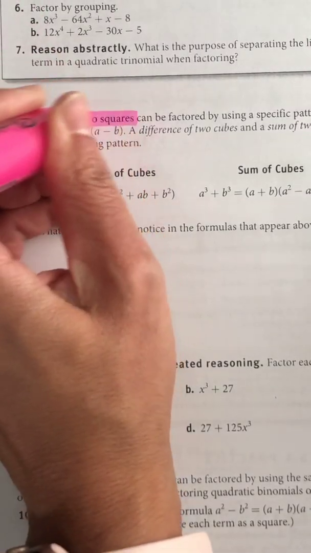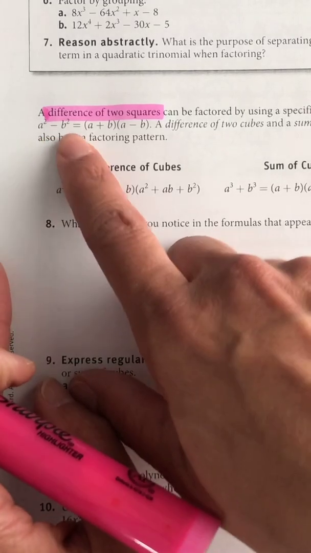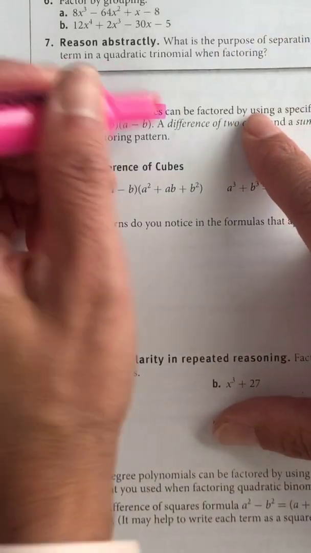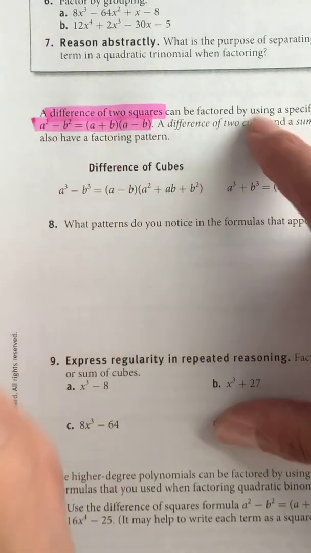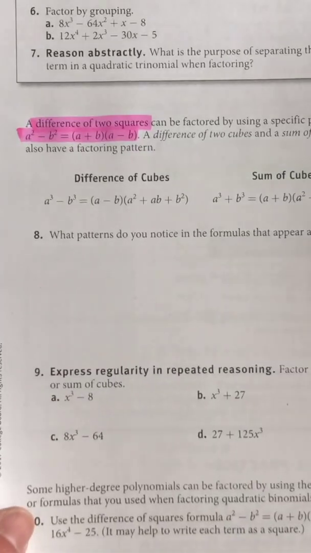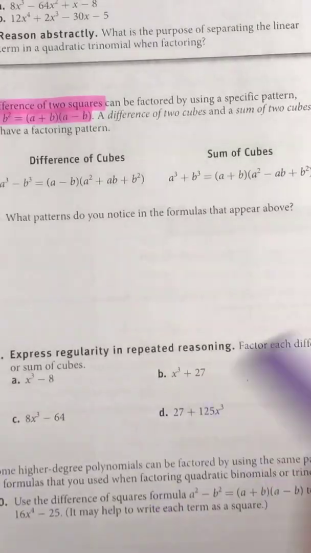Difference of two squares can be factored using a specific pattern. So whenever you have a squared minus b squared, it factors down to a plus b, a minus b. So you've done that a billion times. A difference of two cubes and a sum of two cubes also have a factoring pattern. It's similar, but since it's a cube, it's a little bit different, okay? But they're similar. All right, so we have a difference of cubes and we have a sum of cubes.